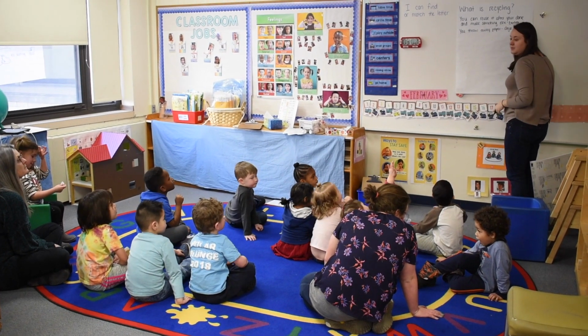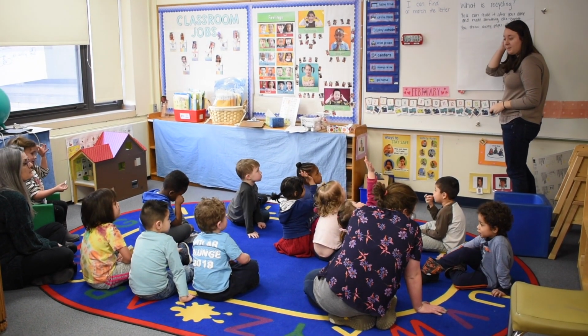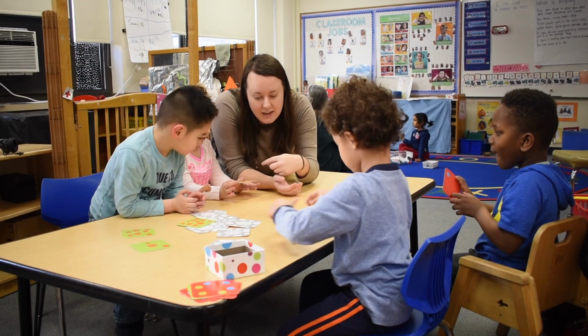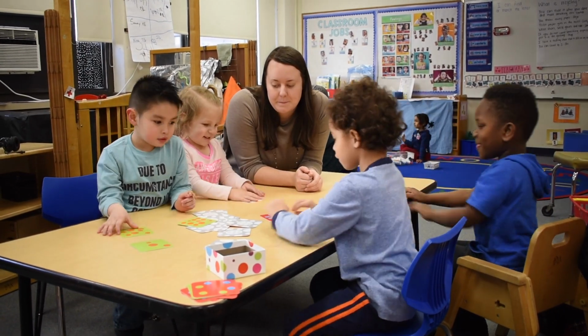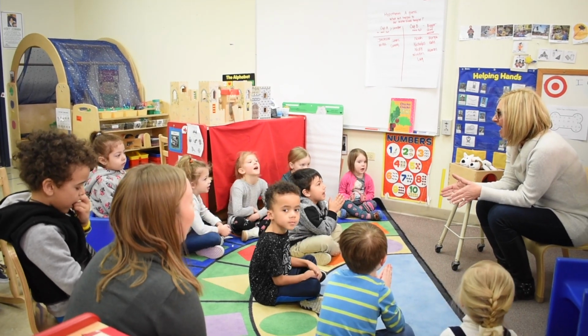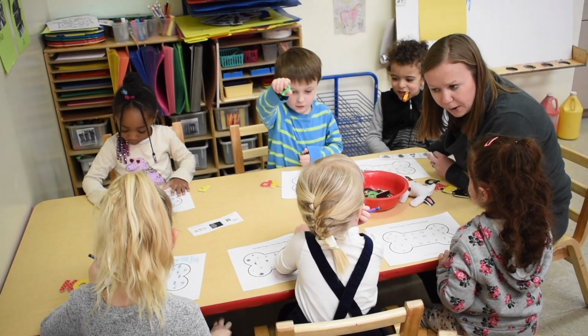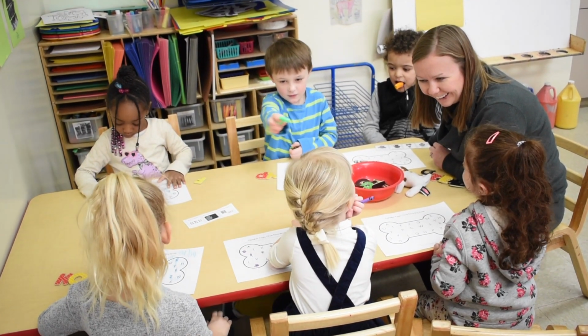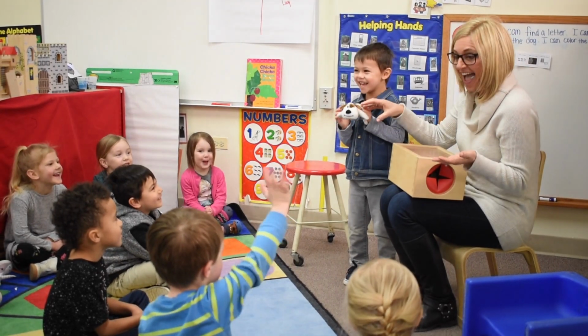In a blended classroom, you would have one teacher who is dually certified, meaning that she has her special education license and her general education license, and she is teaching students with and without IEPs in one classroom. And then in a co-teaching setting, you have two teachers. You have a teacher with a special ed degree and then a teacher with a general education degree, and together they're teaching students with and without IEPs.